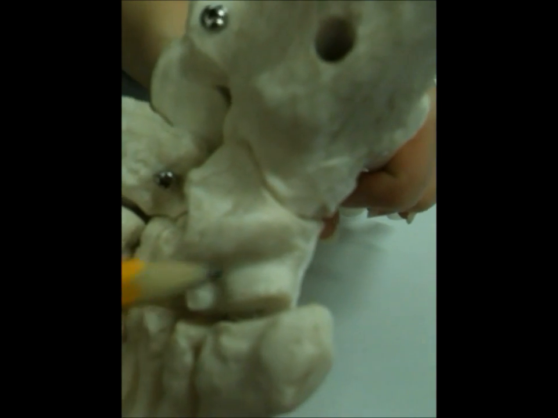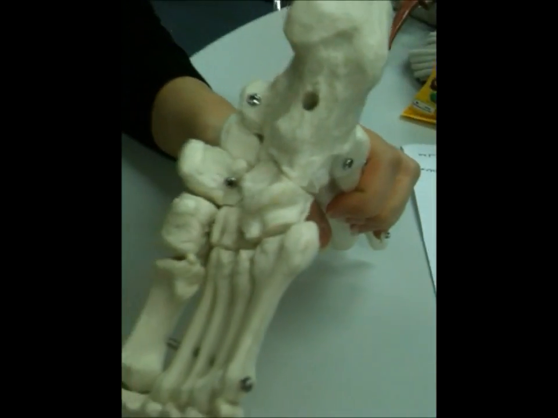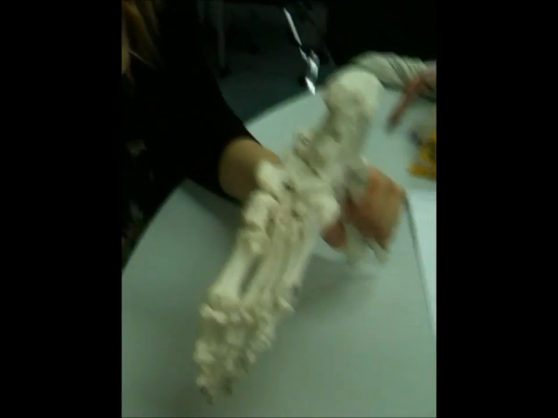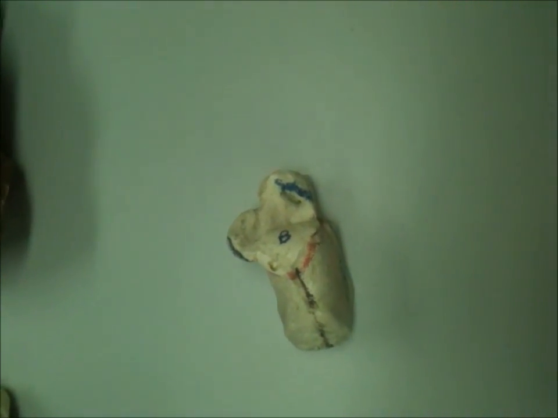it just runs across, and that's where peroneus longus runs through. And that's all the bones and landmarks of the foot. Okay, so we're going to look at some of the individual bones of the foot, because often they're quite hard to identify when they're not collectively together.